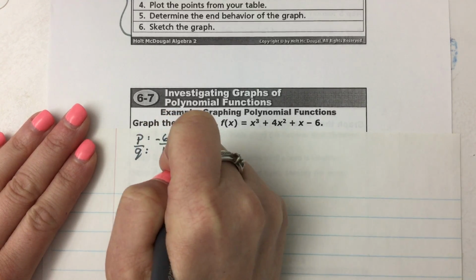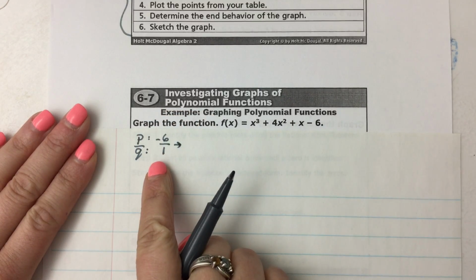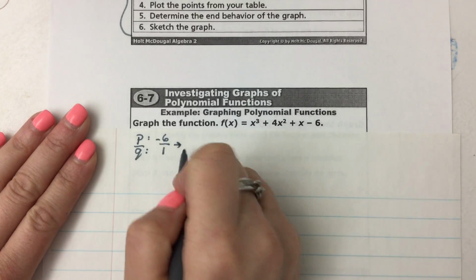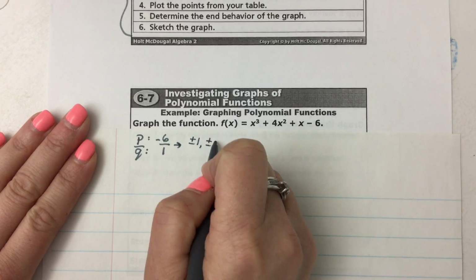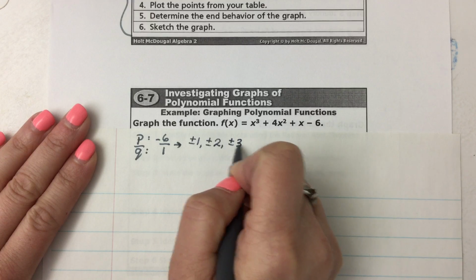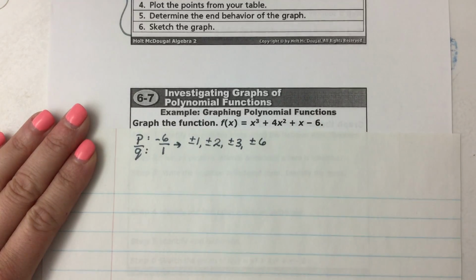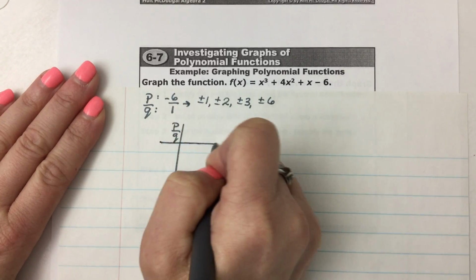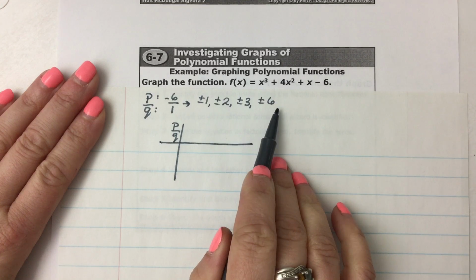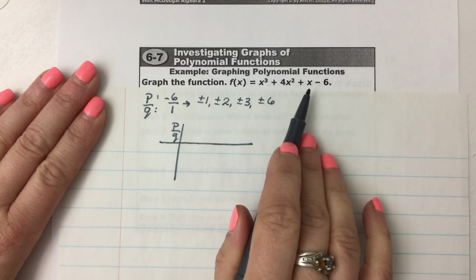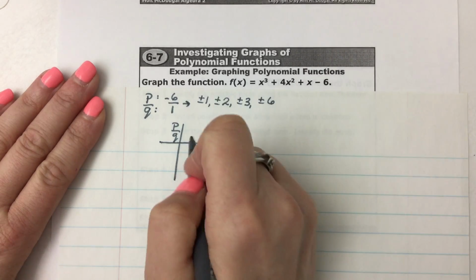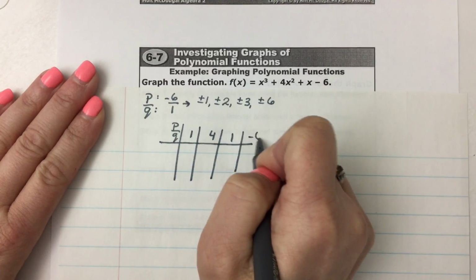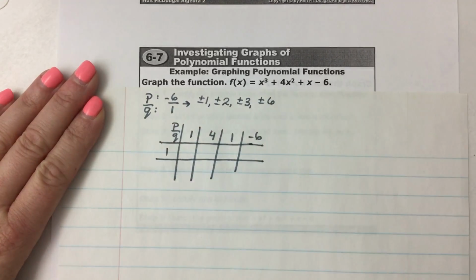P would be -6, Q would be 1. Because Q is a 1, your possible answers are the factors of the numerator. I can divide -6 by positive or -1, positive or -2, positive or -3, positive or -6. So now we have to start synthetic division within a table until we find one of these to work. So 3 x's, 2 x's, 1 x, no x's. So I don't have to add in any zeros. 1, 4, 1, -6. So I'm just going to start off by trying a 1.